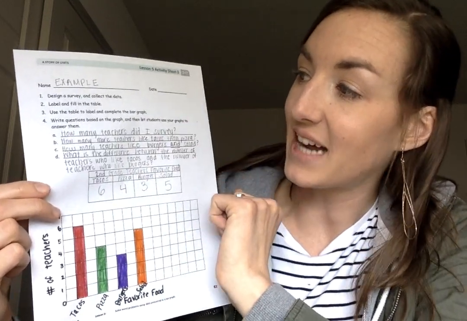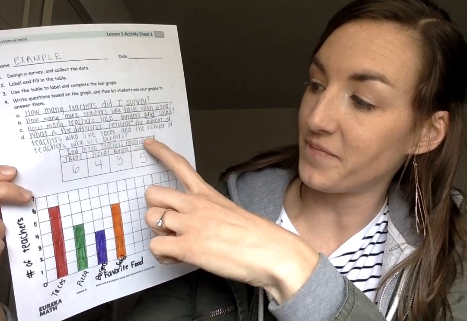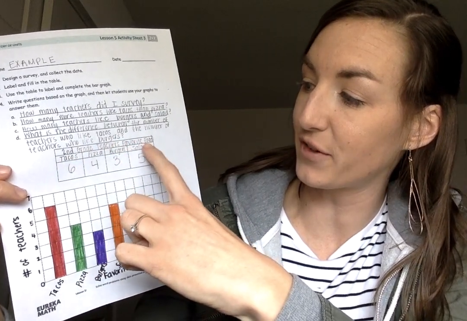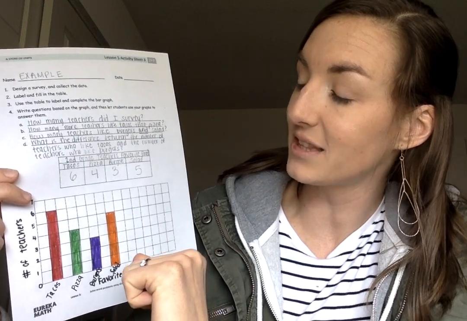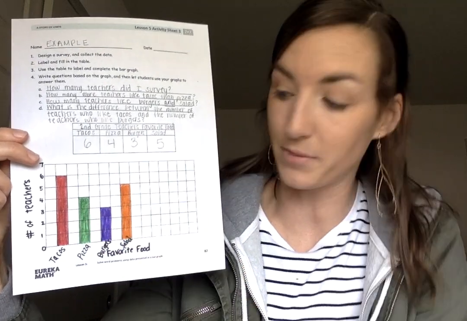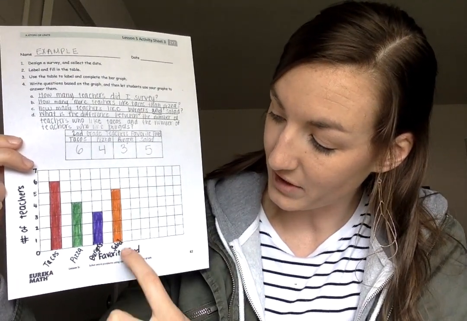So at the top, if we look at all the directions, it says, design a survey and collect the data. That's the first thing you have to do. Label and fill out the table. So the table has a title. Mine is second grade teacher's favorite food. Then I labeled the 4 categories that I picked: tacos, pizza, burgers, and salad. Use the table to label and complete the bar graph. So then I took this information from the table and put it in the bar graph, same labels. Tacos, pizza, burgers, and salad, favorite food, number of teachers, and they're all matching.